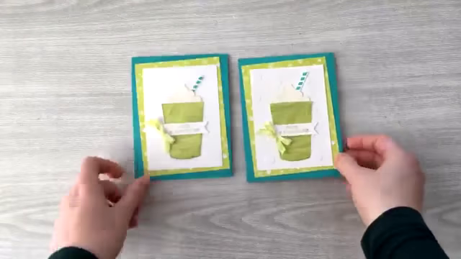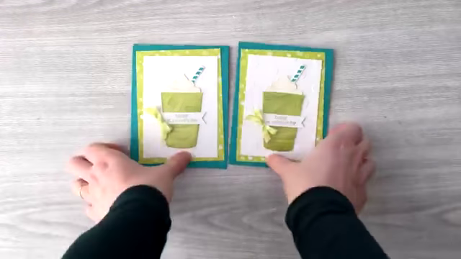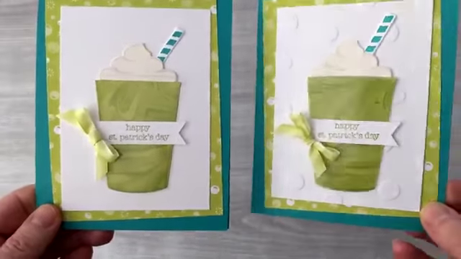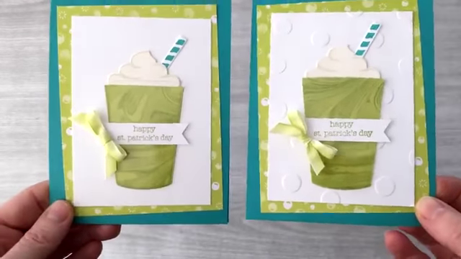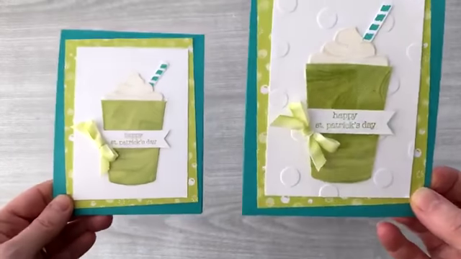So let's have a look. Let's compare the two. I made both of these. They're both kind of the same, but this one has the polka dots in the background and this one doesn't. I like the one with the polka dots. What do you think? With polka dots or without polka dots?